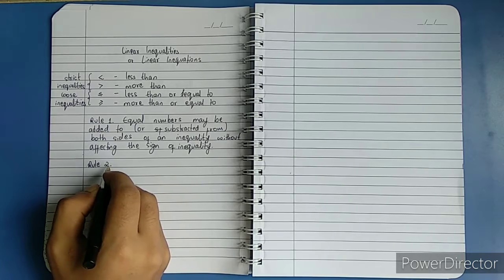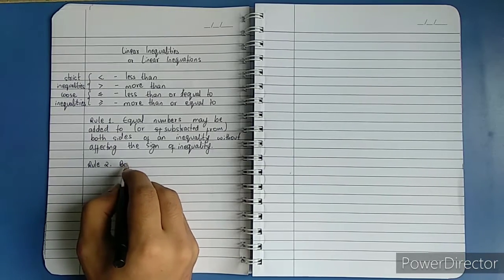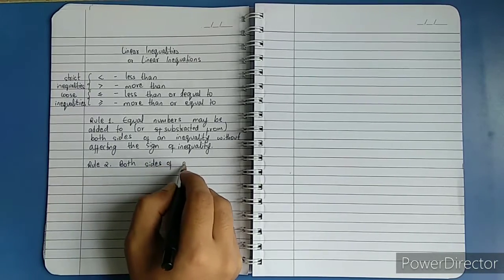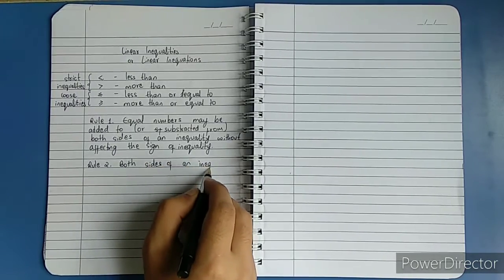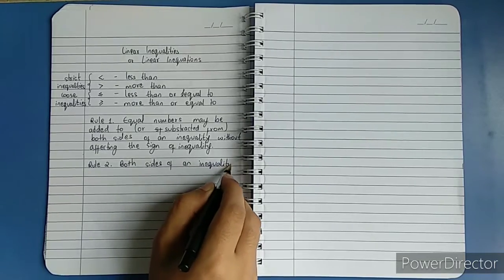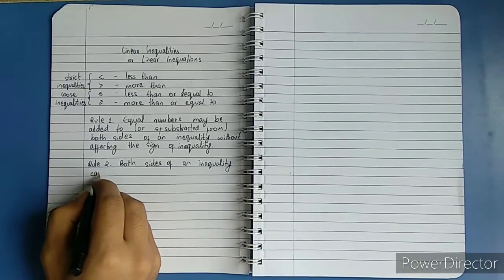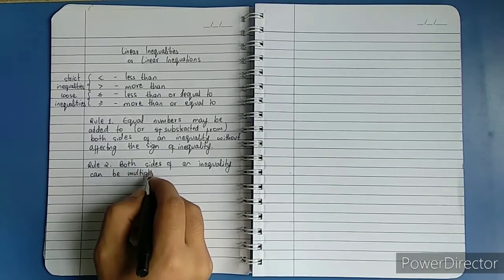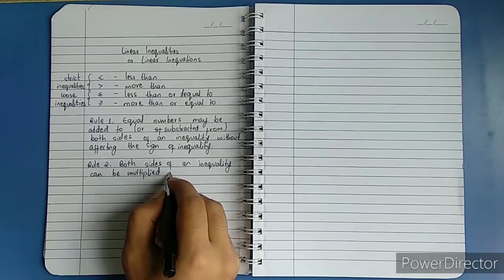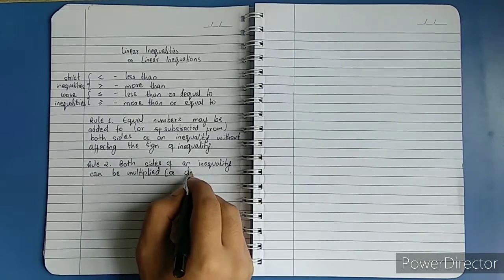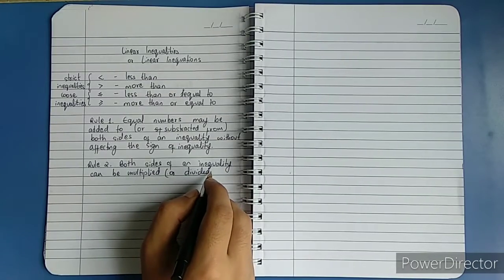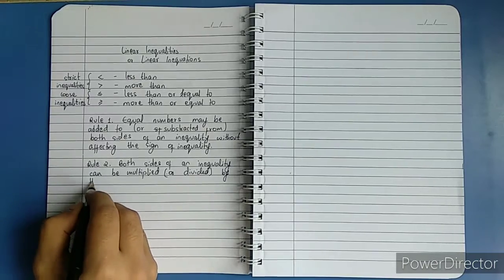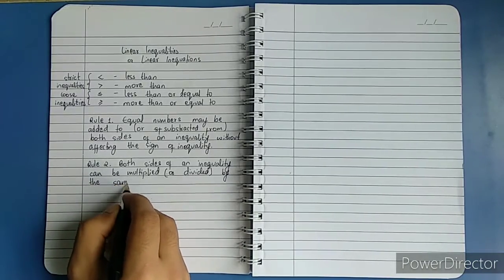Second rule, both sides of an inequality can be multiplied or divided by the same positive number.